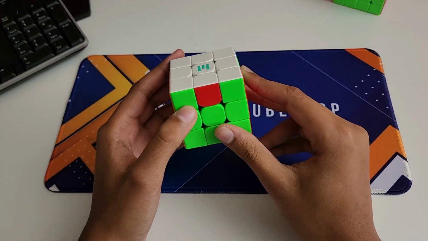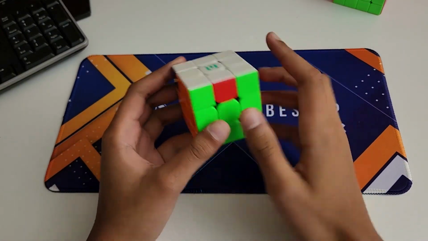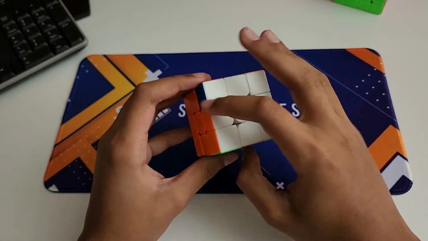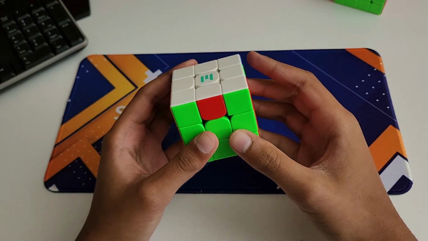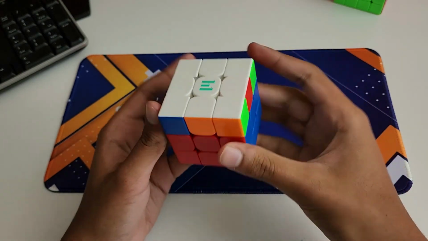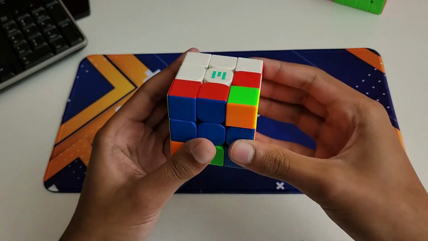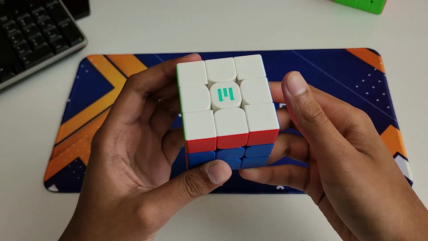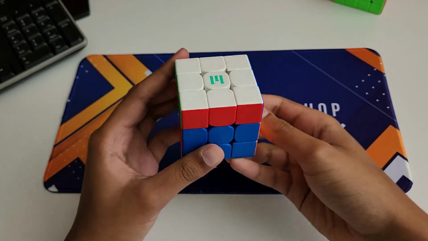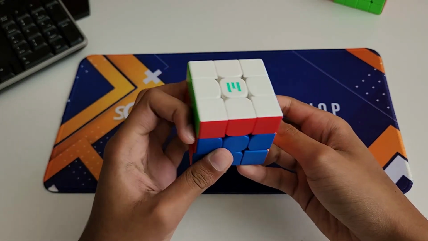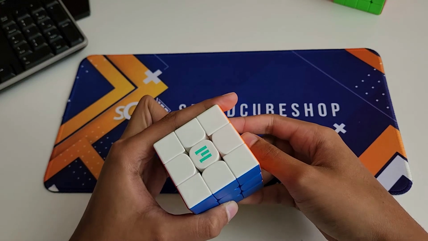And the way I predict the AUF for this is that this edge will stay in place and that this block will move by a U move. So if we have a U AUF, which would mean the block is aligned like this, once I finish the algorithm, since your hand's on the bottom, you just do a reverse flick or a push to do the U AUF.